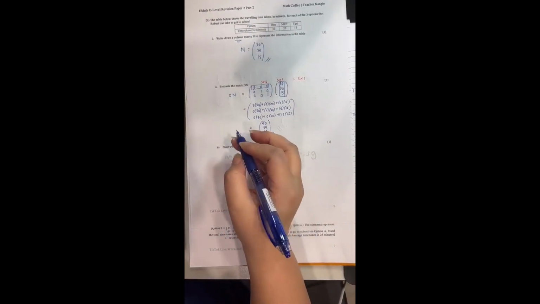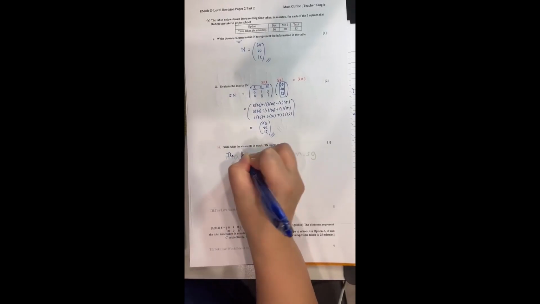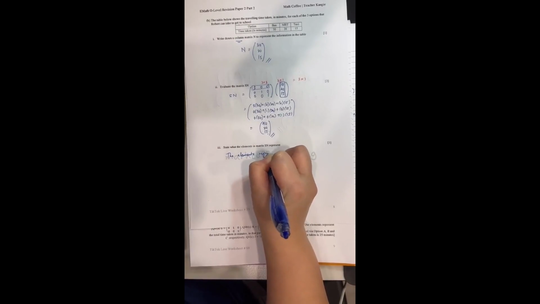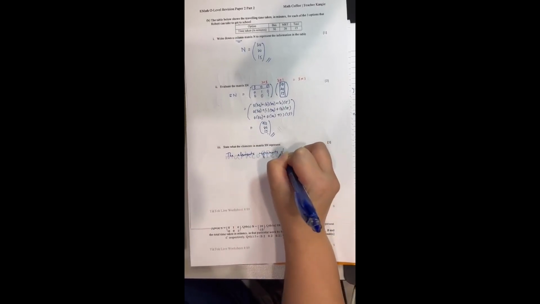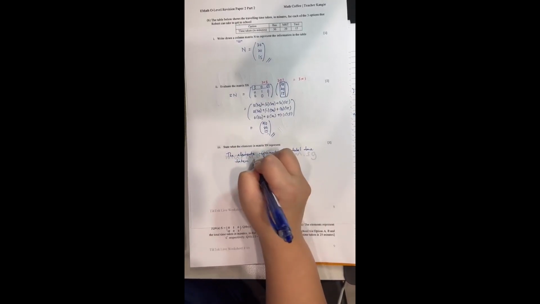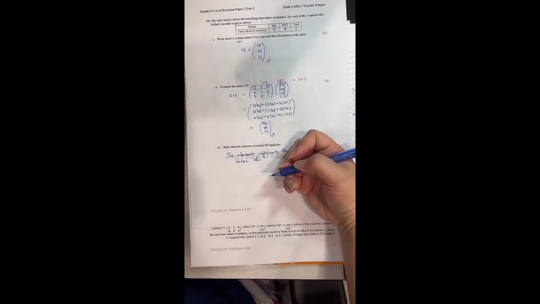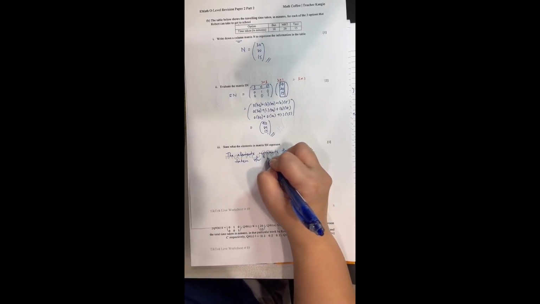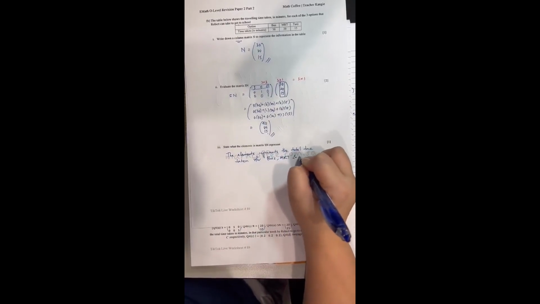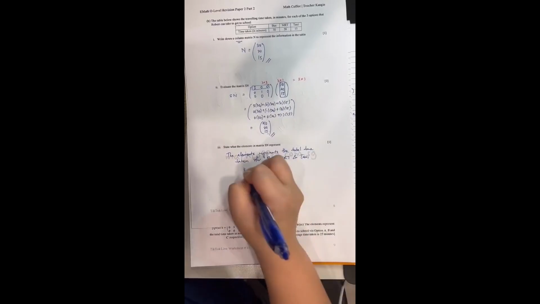So it means this one, you will say the elements represent the total time taken for, I would say, bus, MRT, and taxi, respectively.